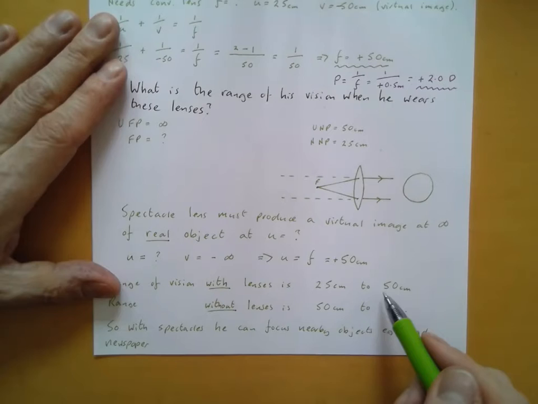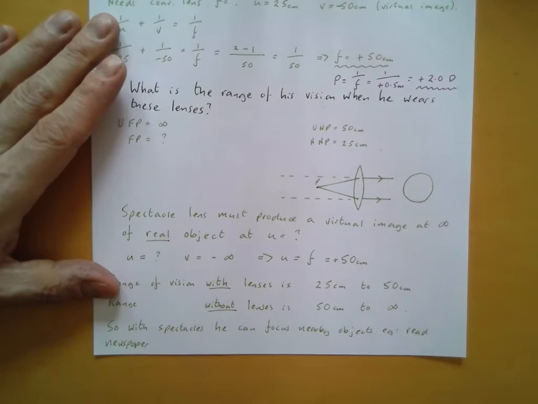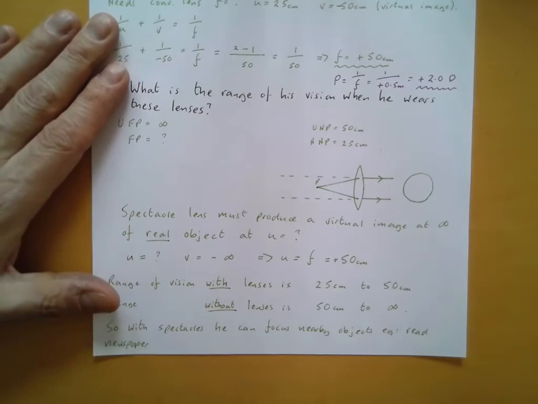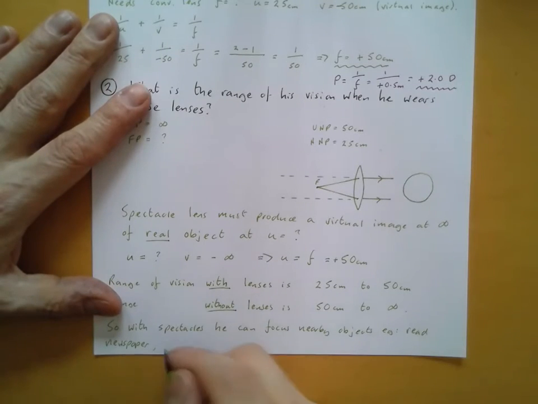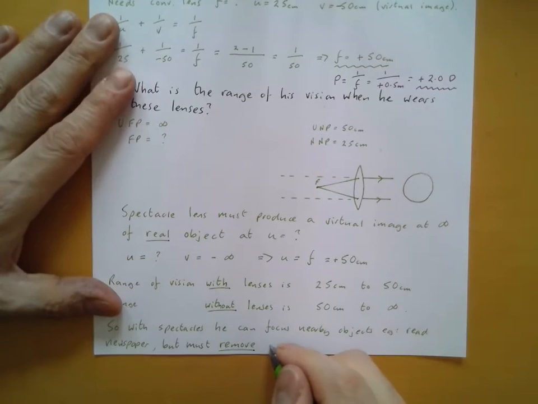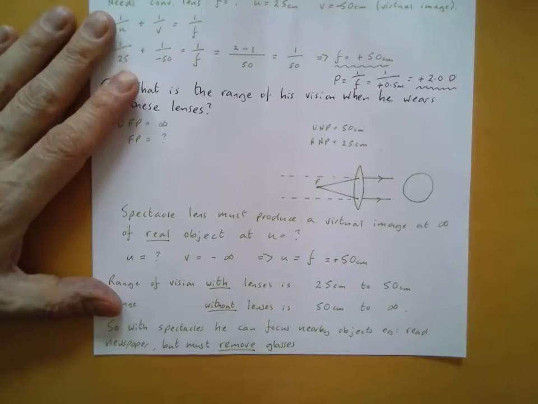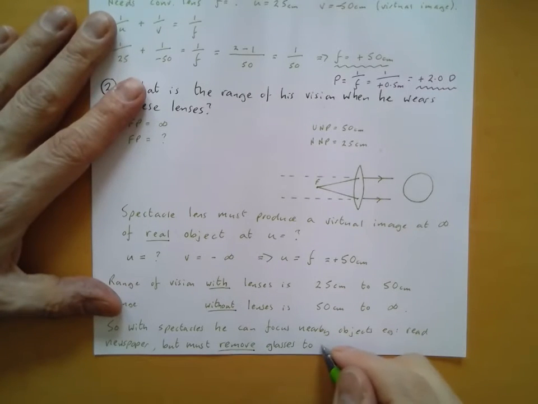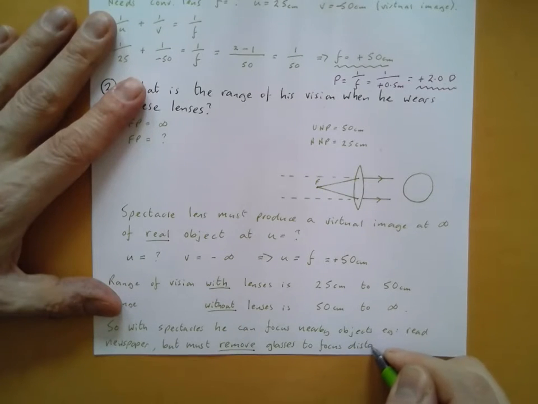But he can only focus out to 50 centimeters, so if he looked up from his newspaper, he wouldn't be able to focus things beyond that. Therefore, he's going to have to remove the glasses to recover his distance vision. In other words, to focus distant objects.